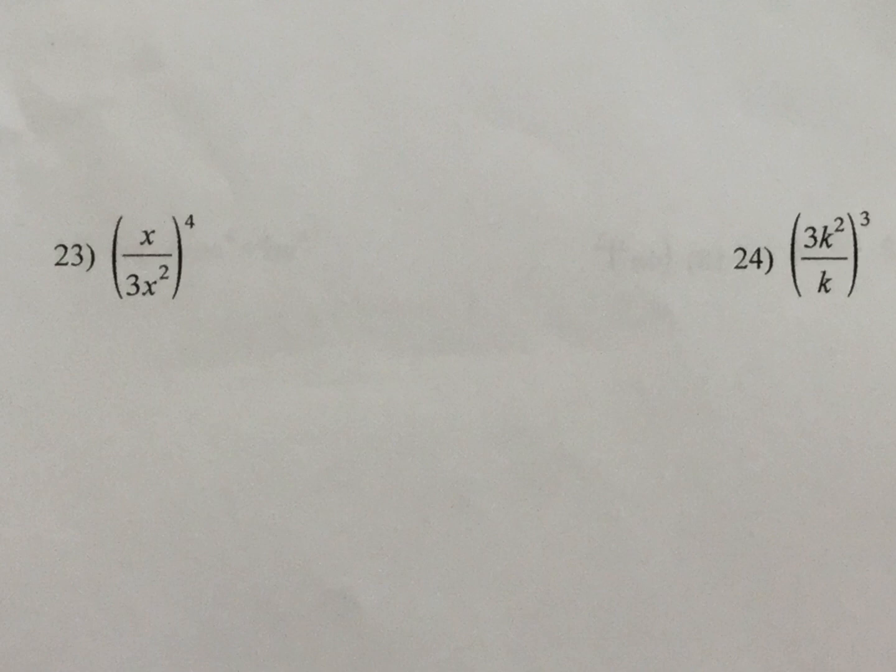All right, these are our last ones. They're a little more difficult. We know that everybody gets a term with that 4, x to the 4th over 3 to the 4th, x to the 8th. So now I need to, I know that 3 to the 4th is 81, so I'm just going to go ahead and write that.